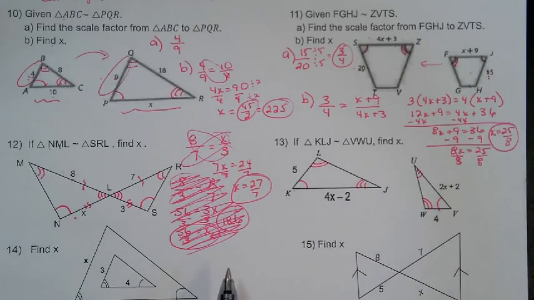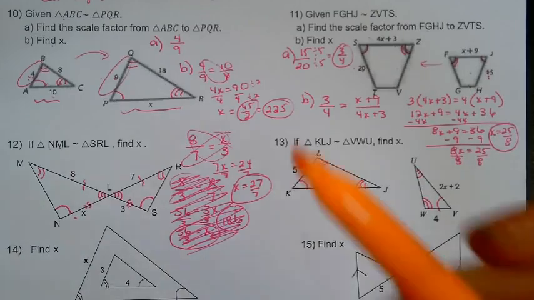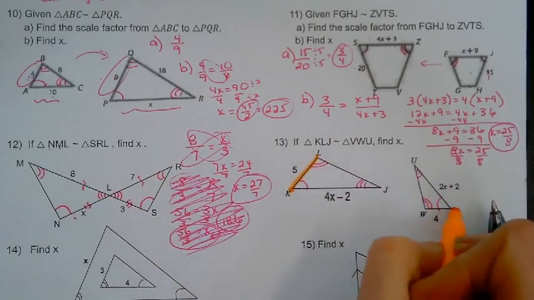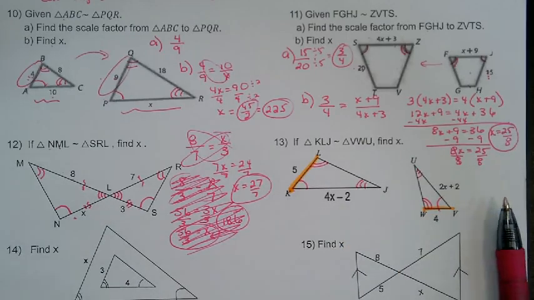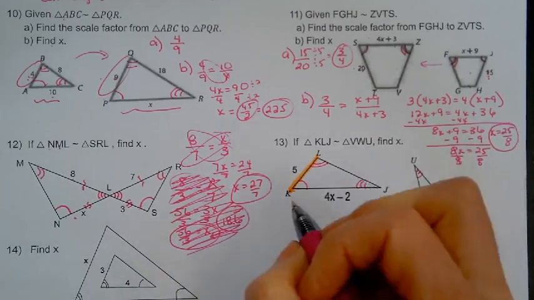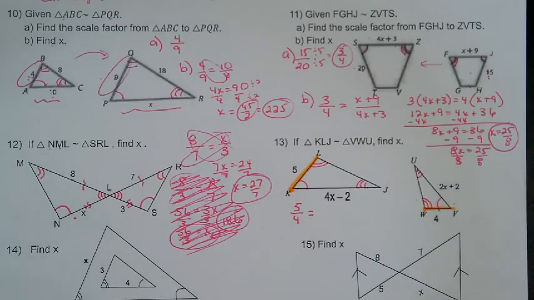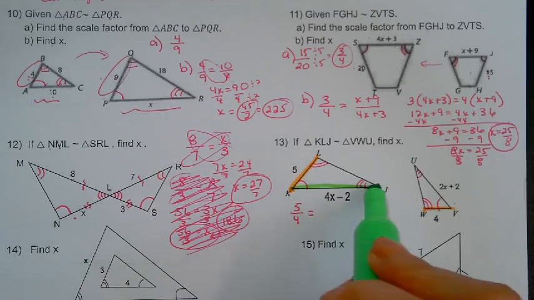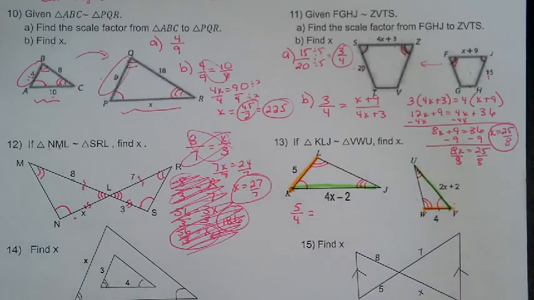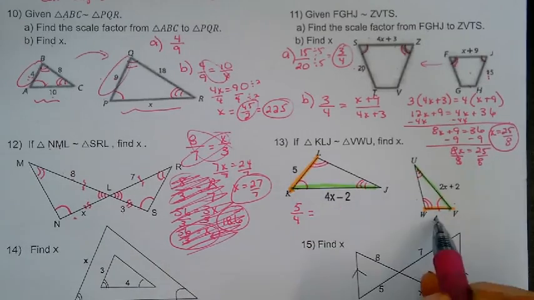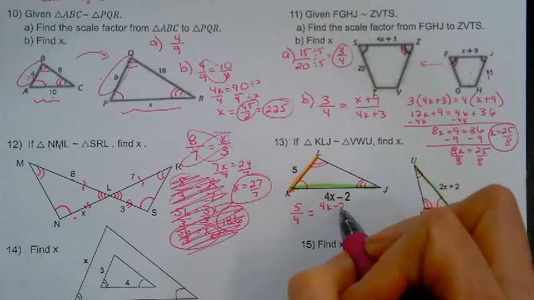So now I can set up a proportion to solve for x. Let's see. 5 and 4 are corresponding because 5 and 4 come between these two congruent angles. So 5 is to 4 as 4x minus 2 corresponds with 2x plus 2. So I went from 5 to 4, so now I'm going to go from 4x minus 2 and go to 2x plus 2.